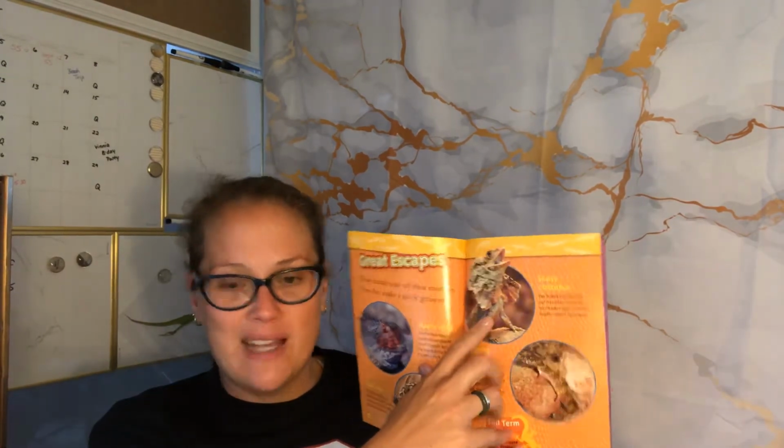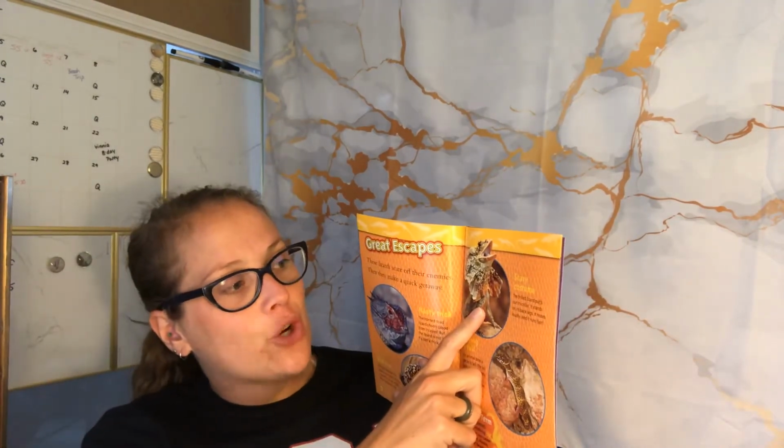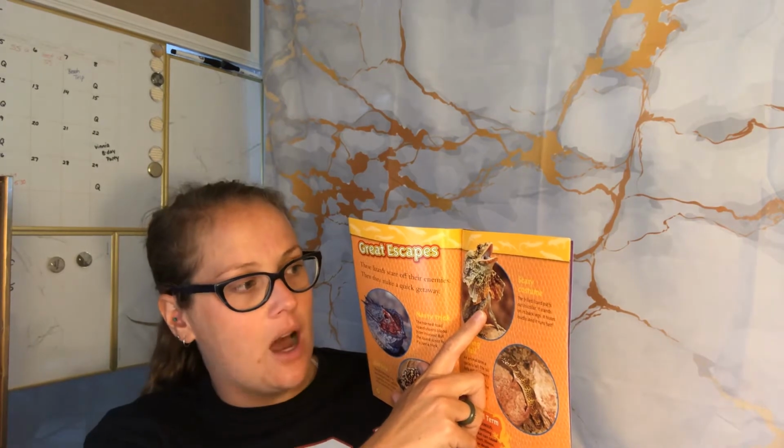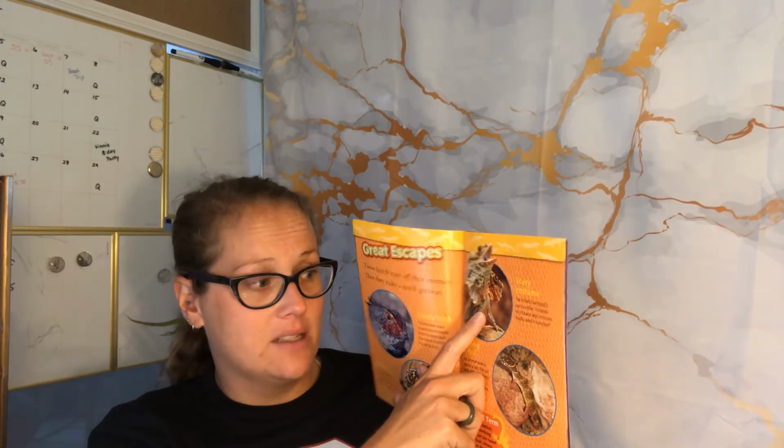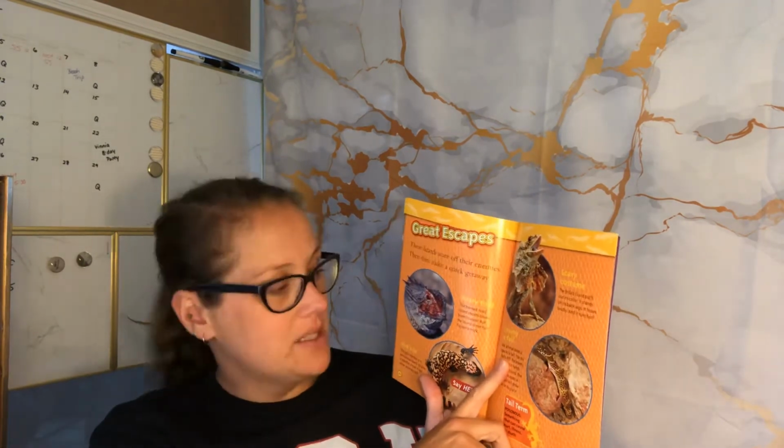Not too appetizing. A scary costume. This one makes me think of Jurassic Park. The frilled lizard puffs out its collar. It stands on its back legs and hisses loudly. It runs fast.